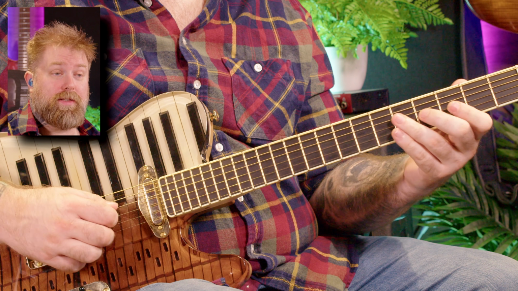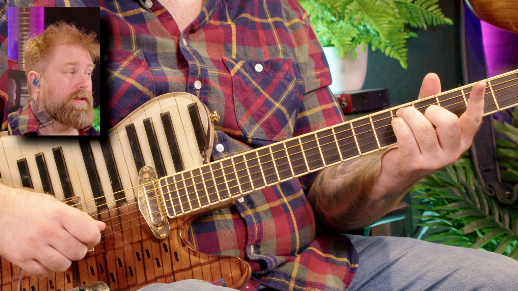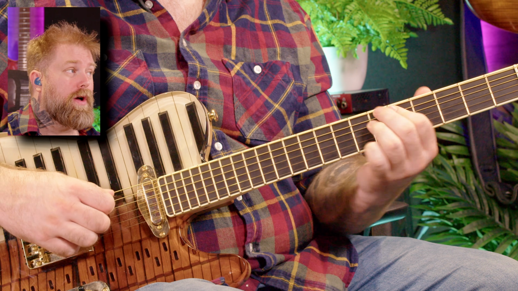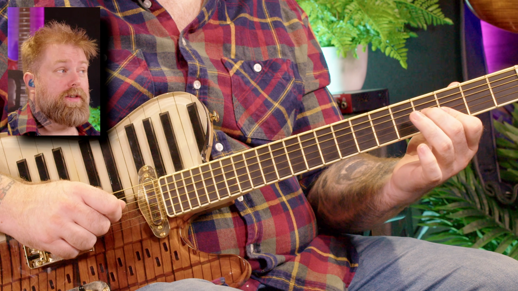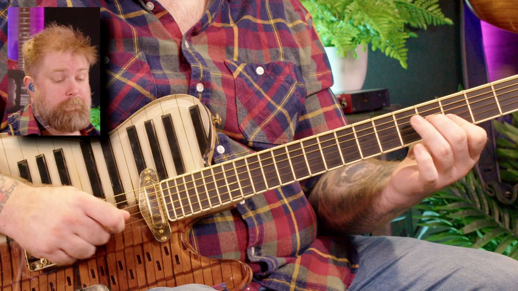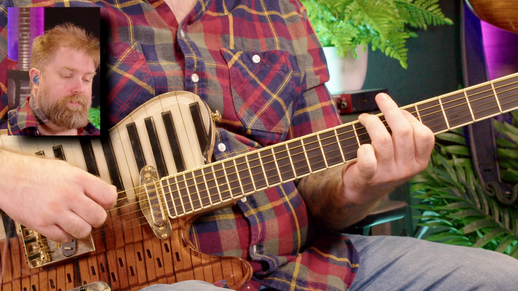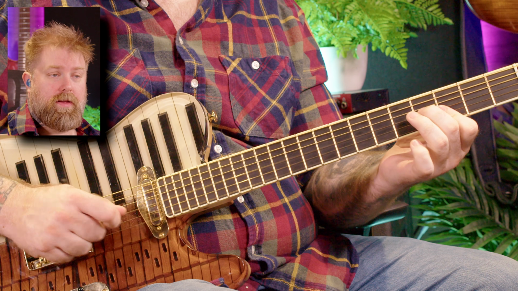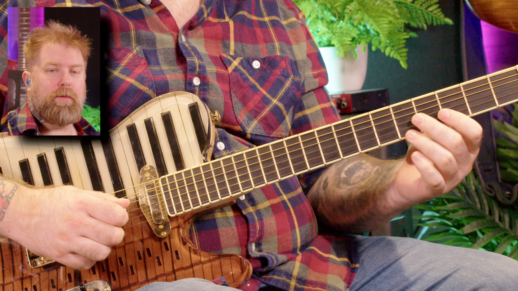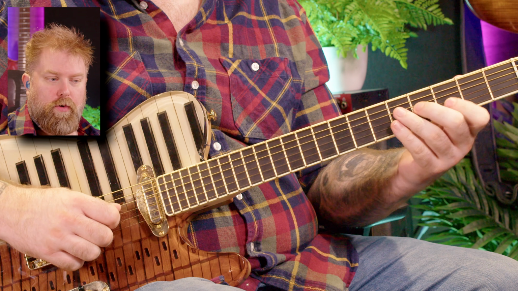In our first exercise, we're going to play 1, 2, 3, 4, 1, 2, 3, 4, 1, 2, 3, 4, 1, 2, 3, 4. Repeat. And we'll do that 4 times in total. Now I would call that my G major triads around my E-shaped form.